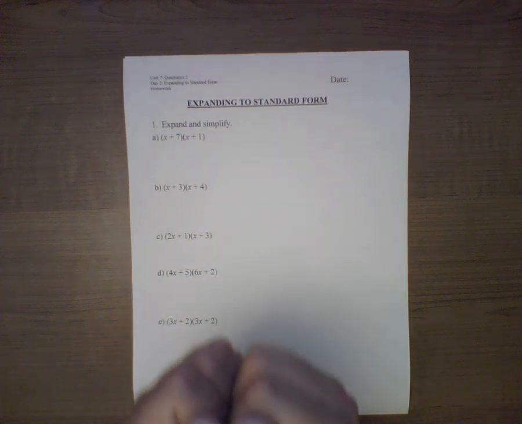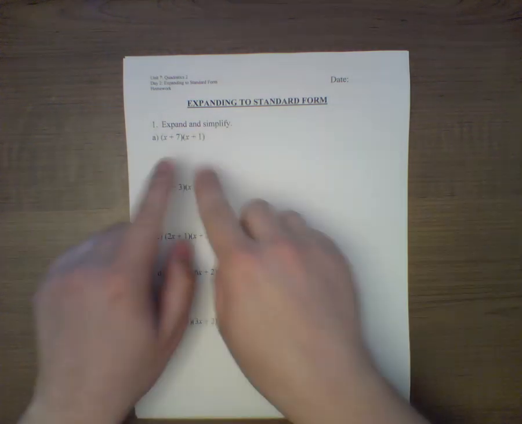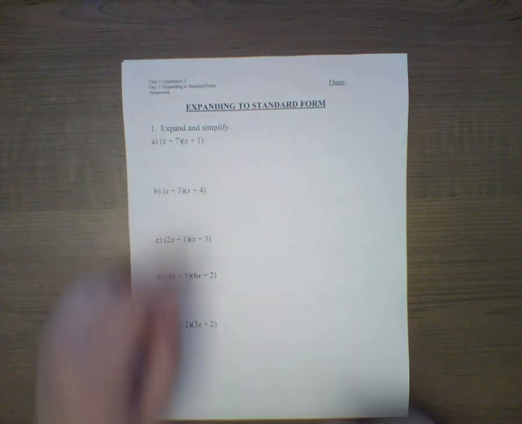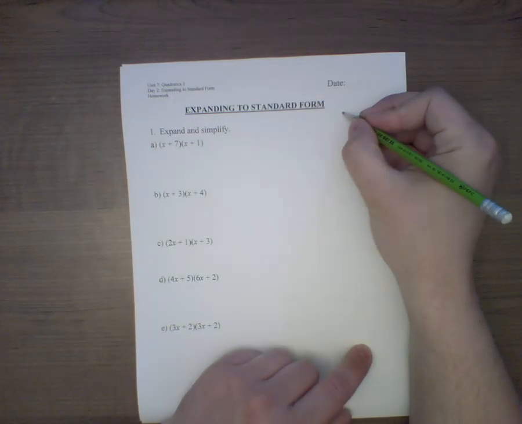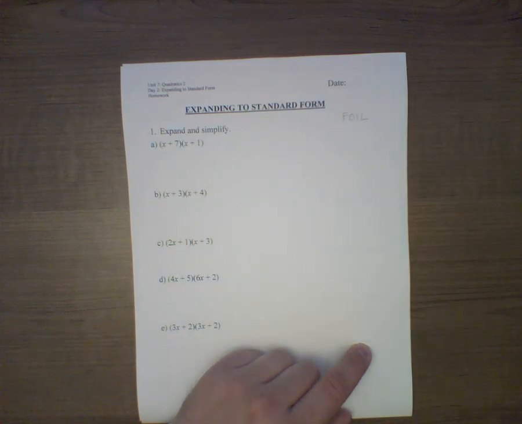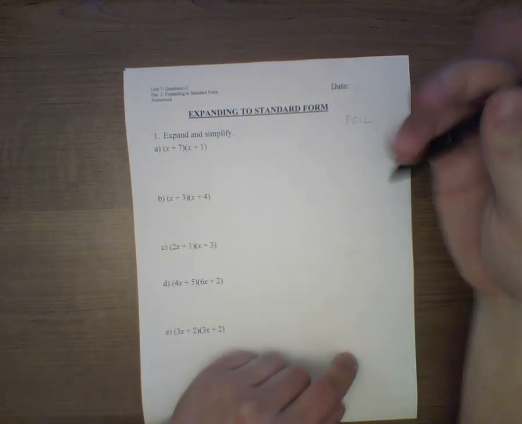But we need to make sure we understand what it means to expand, and how we do that skill. All they really mean by expand here is we're going to multiply things together and make it bigger. So we're going to start with our two brackets here. We're going to multiply them together, and we're going to end up with an expression in a different form. So expand just means to multiply, and we're going to use a process that we describe using FOIL.